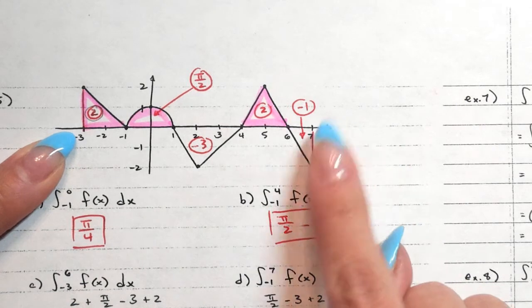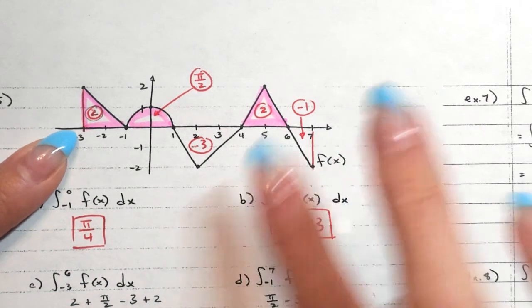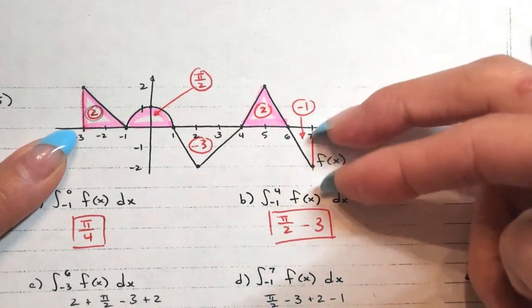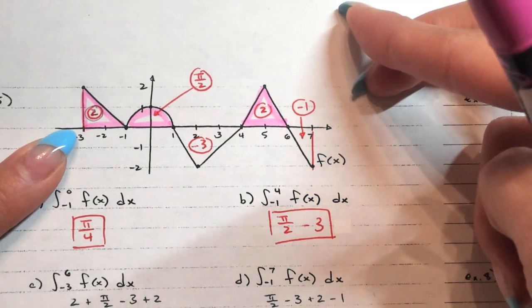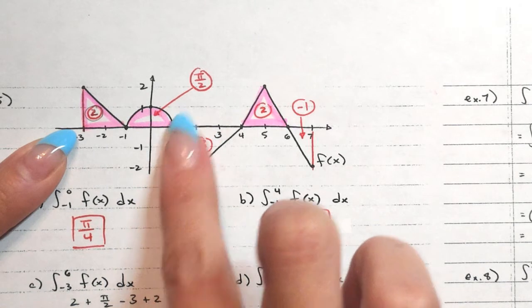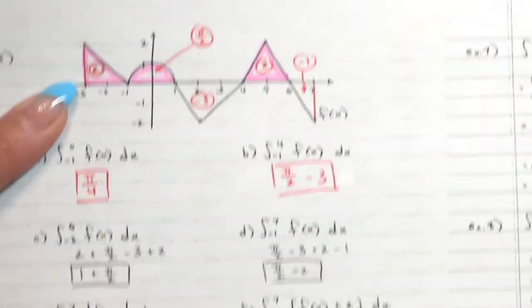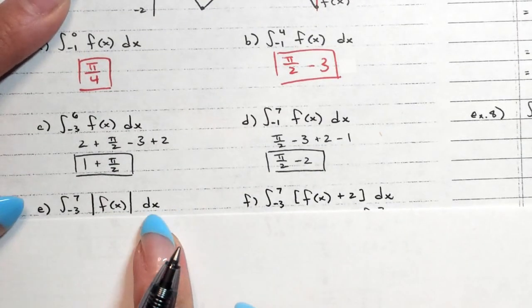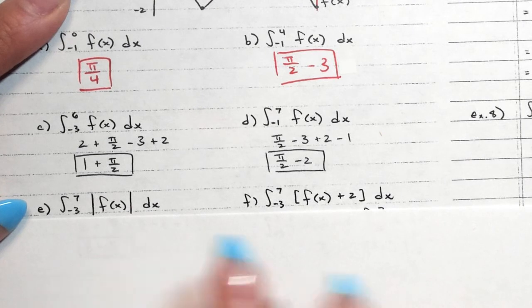Remember what we did for speed versus velocity? Speed is the absolute value of velocity. You take that graph, everything on the bottom, you bounce it up. So literally everything becomes positive because that becomes a +3 and that becomes a +1. So then you just make everything positive, add it all together. Okay, we'll check our answer in a second.